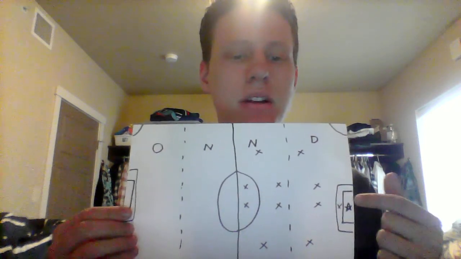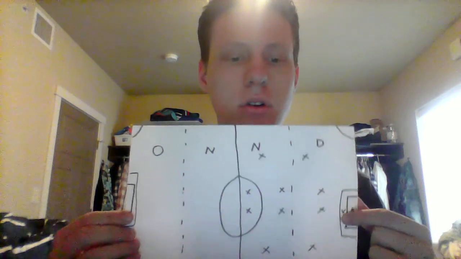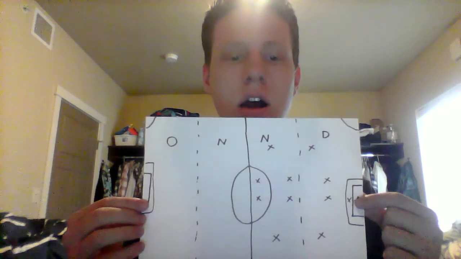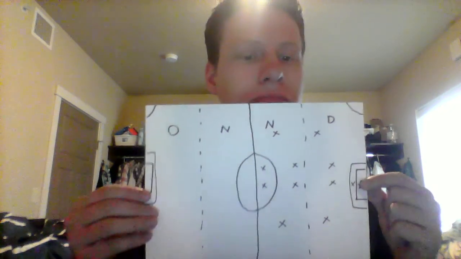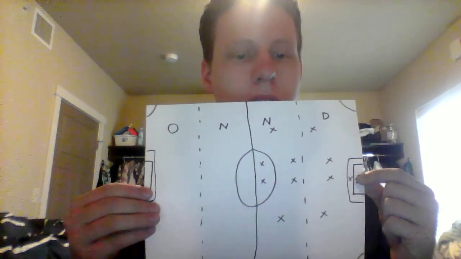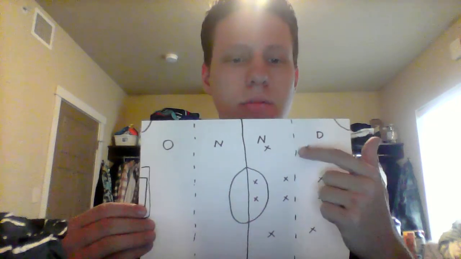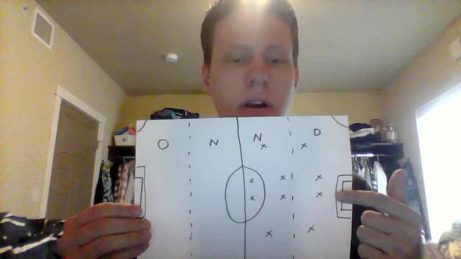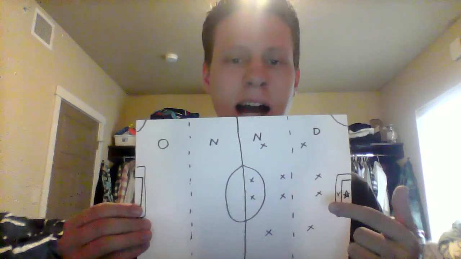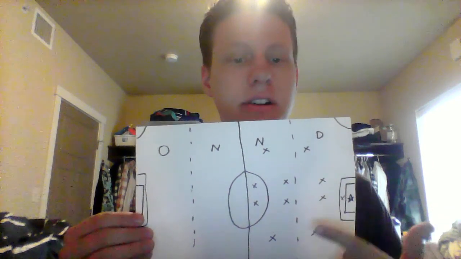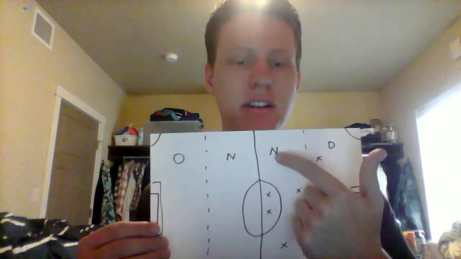The 6-yard box here is to help the goalkeeper know his positioning better so he can have a better chance of blocking the ball. The next people we have are our defenders. Our defender's main responsibility is to protect our goalkeeper and to defend from any incoming attacks, which is very self-explanatory because they're defenders. Next are our midfielders.